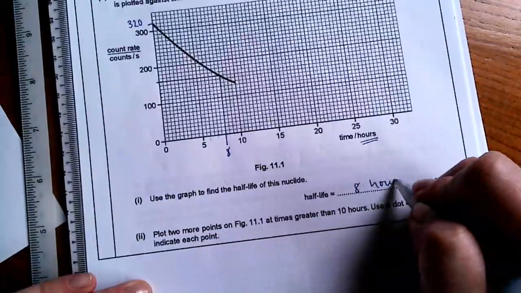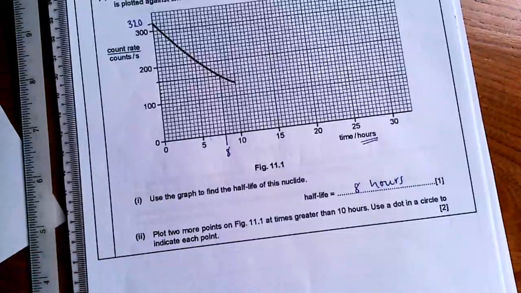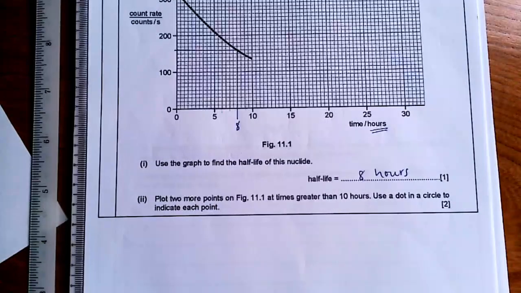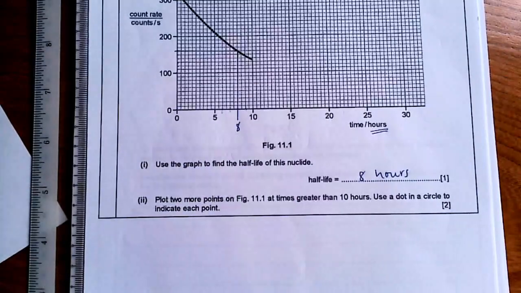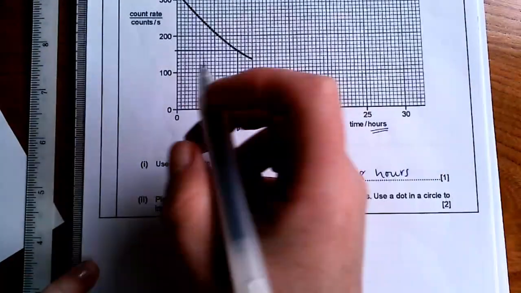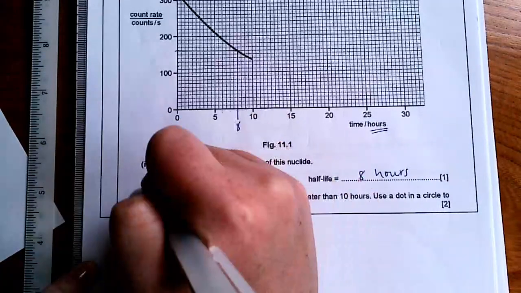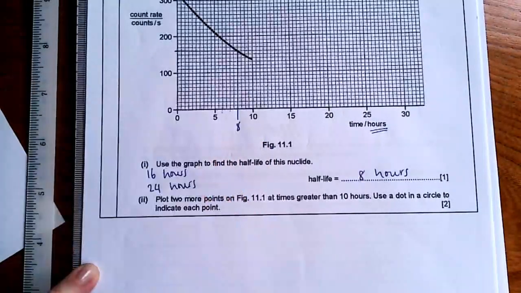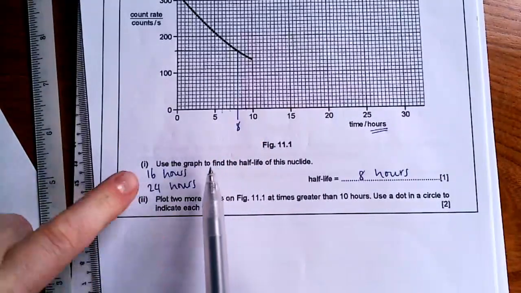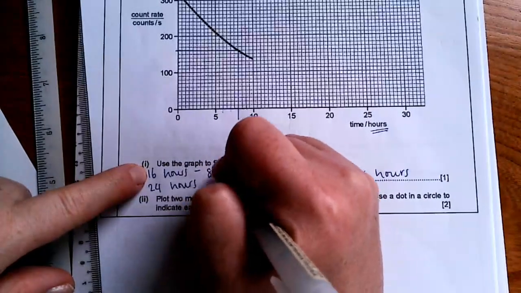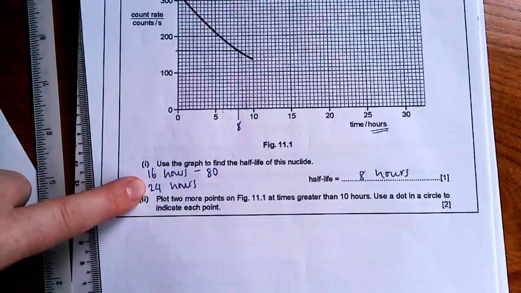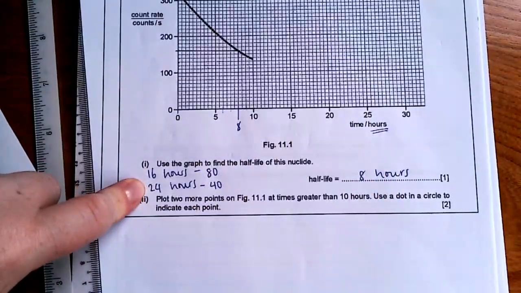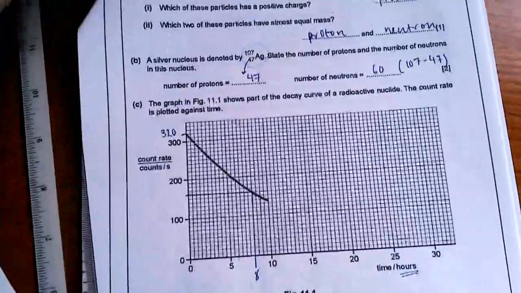It's measured in hours. Then it asks you to plot 2 more points on figure 11.1 at times greater than 10 hours. So we know that one half-life took 8 hours, so another 8 hours later will be 16 hours and then 24 hours. At 8 I had 160. So 8 hours later that will halve again. That should be a count rate of 80. And then another 8 hours later that will be at 40. So that will allow me to plot my graph.